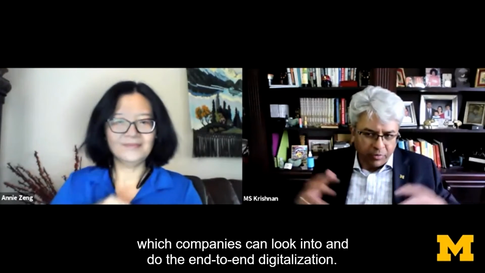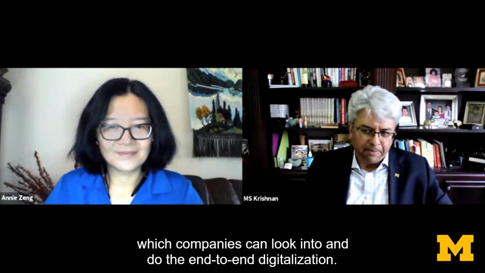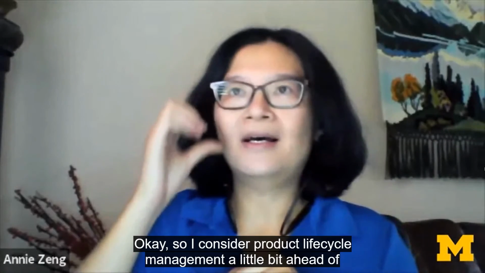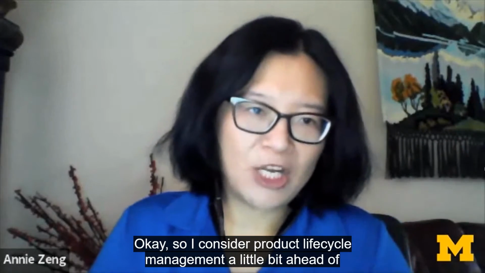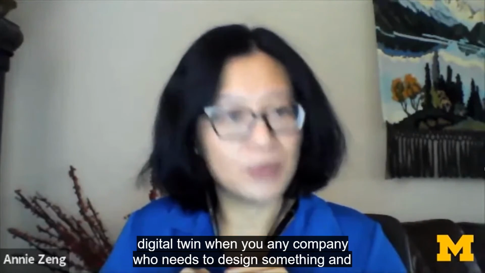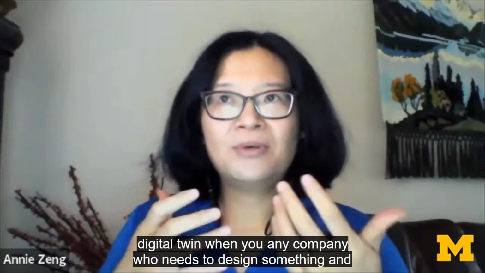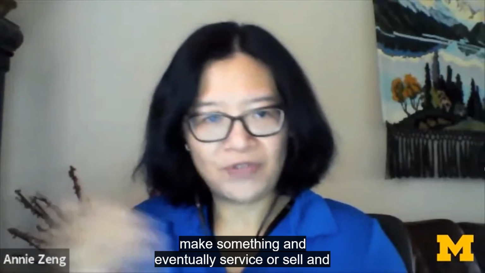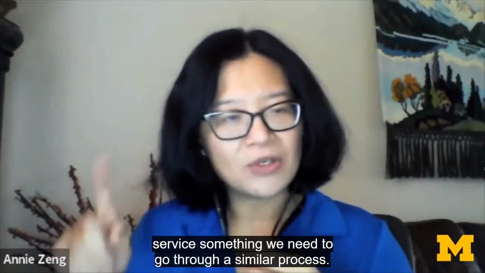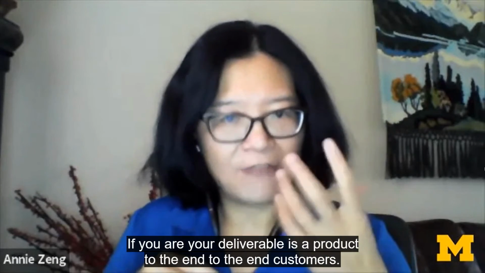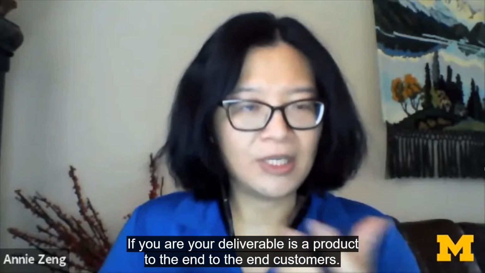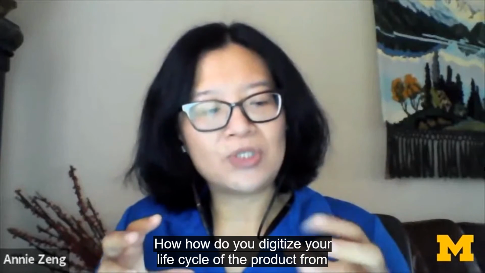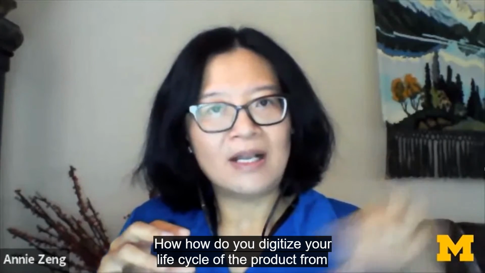Okay, so I consider product lifecycle management a little bit ahead of digital twin. Any company that needs to design something, make something, and eventually sell and service something would need to go through a similar process. If your deliverable is a product to the end customers, how do you digitize your life cycle of the product from concept to maybe toward service?